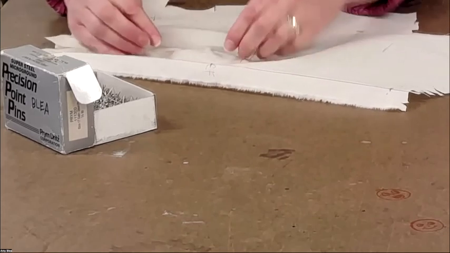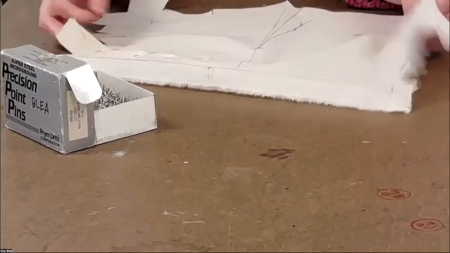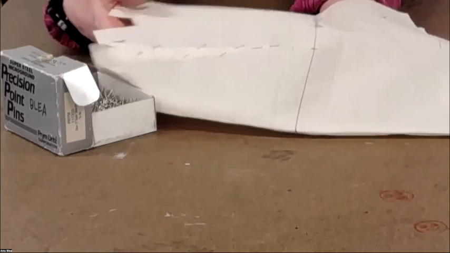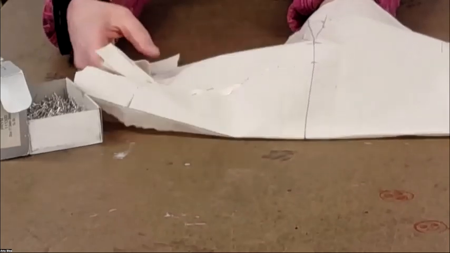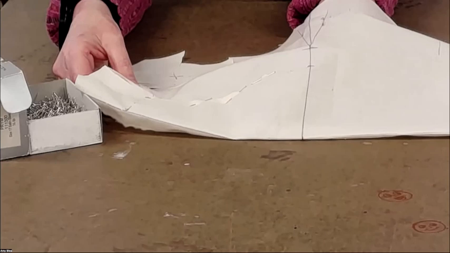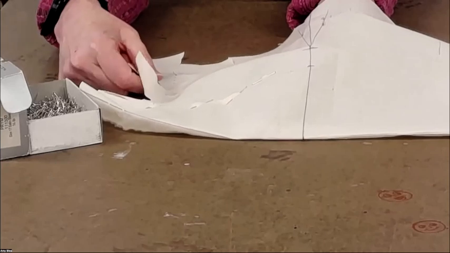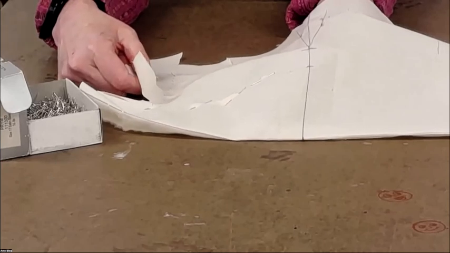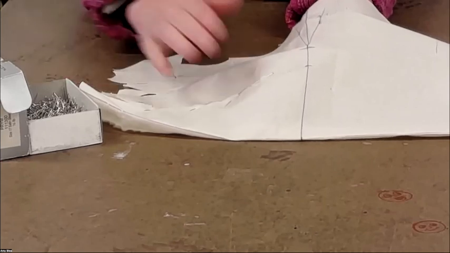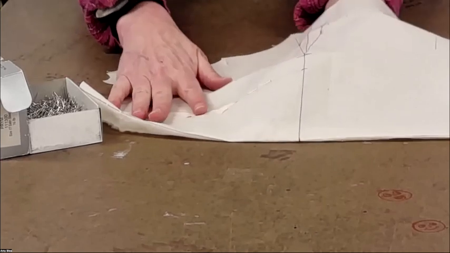So part of what you get graded on in draping is how neatly your pins are placed, and how well you've placed your darts correctly. Did you leave a pinch of ease? Did you drop your neckline? We're not there yet, but these are the things that you want to think about.